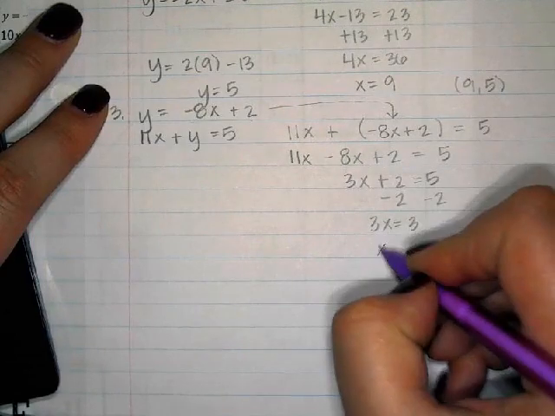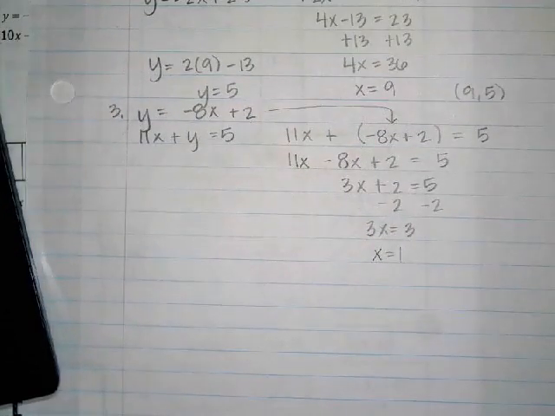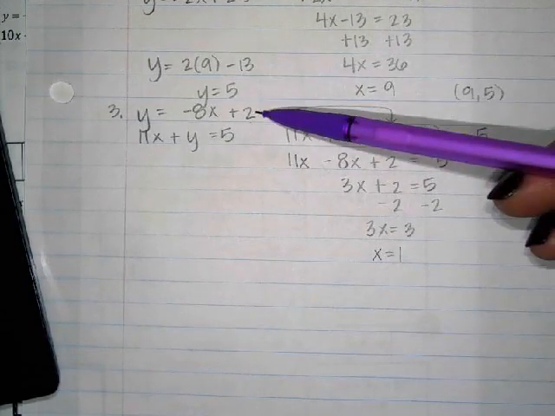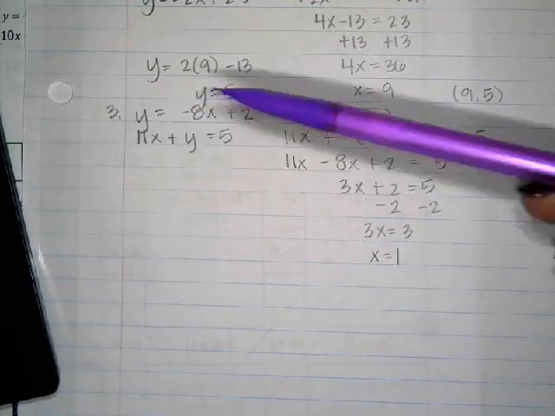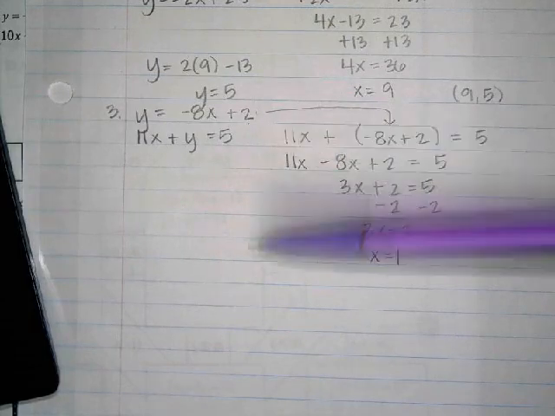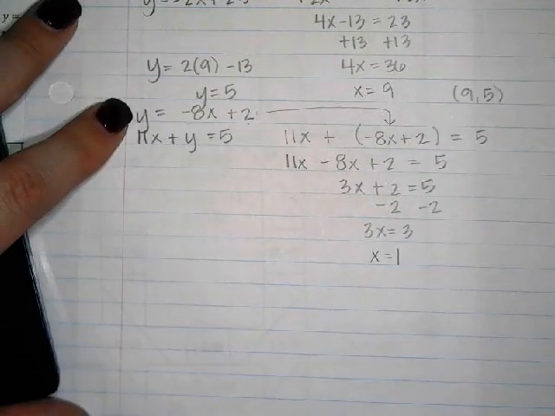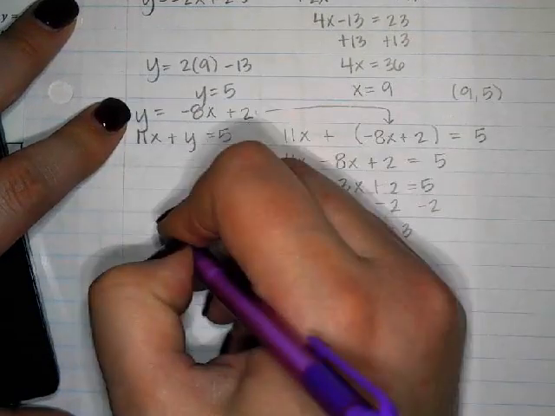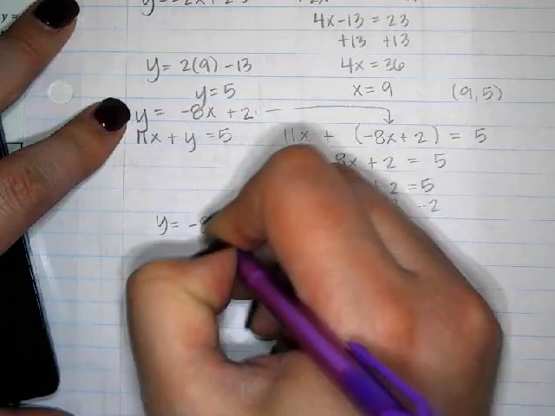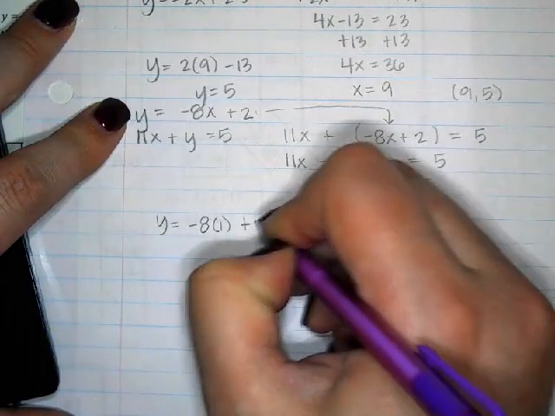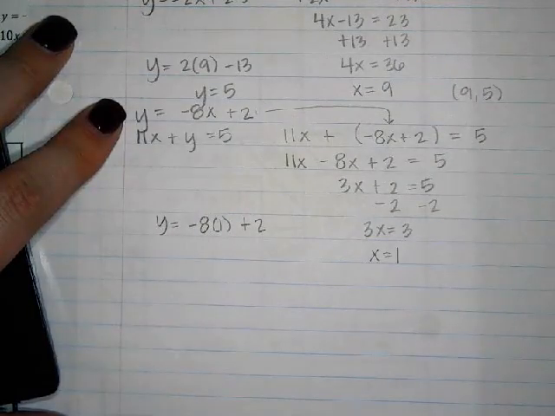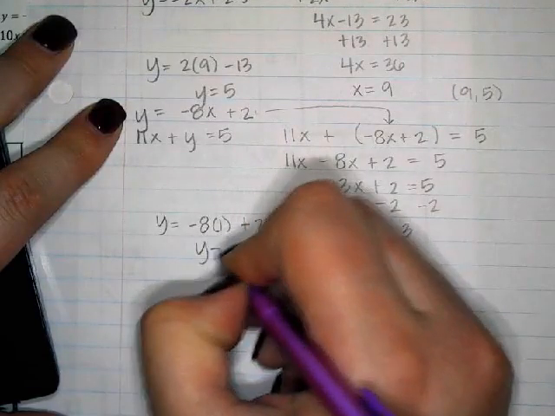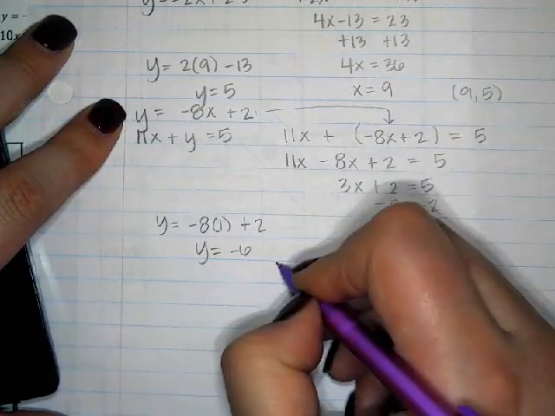Now, just like before, we can always plug it into whichever equation we want. I pretty much always choose to plug it into the equation where the y is by itself, and that's just my preference. It doesn't mean you're going to get the answer wrong if you use the other one. It just comes down to what you prefer. So I'm going to go ahead and use the first one when I plug it in. So I'm going to say y equals negative 8 times 1 plus 2. And so what would the y coordinate be? Negative 6. Y equals negative 6. So the x coordinate is 1, the y coordinate is negative 6.